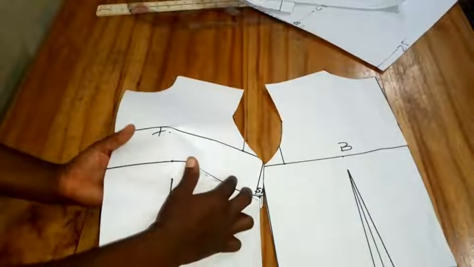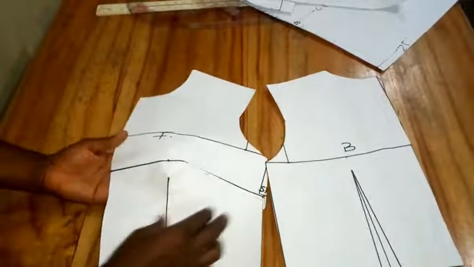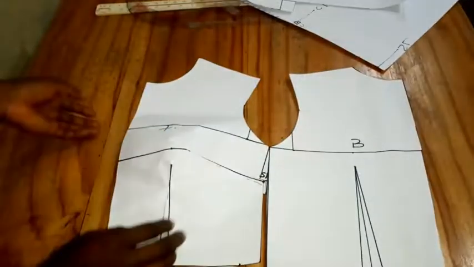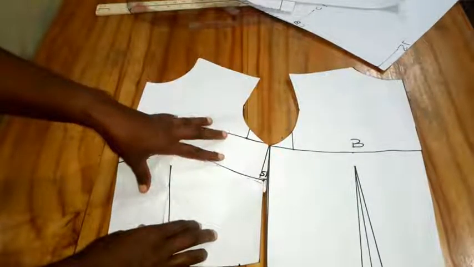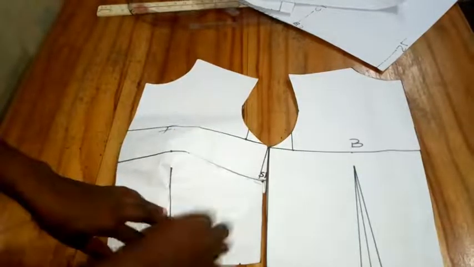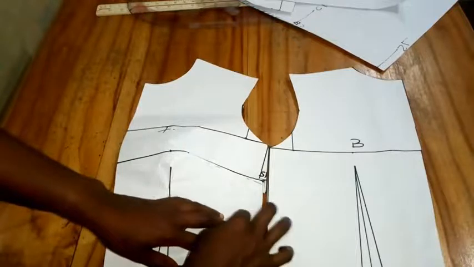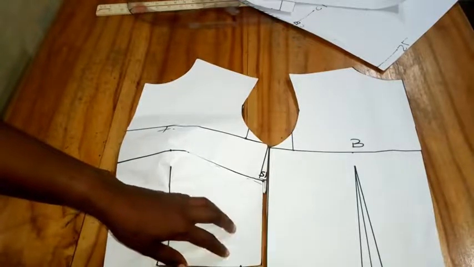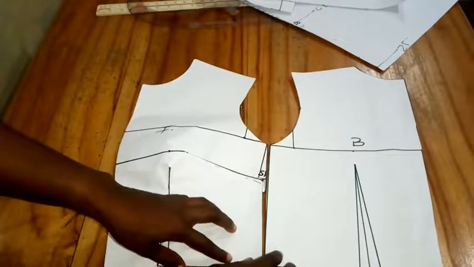So as you can see, it's already forming the bust area because of the darts at the side and at the waist, and the two sides of the front and the back are aligning.